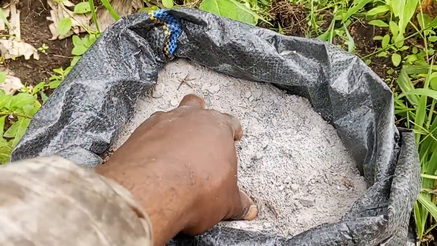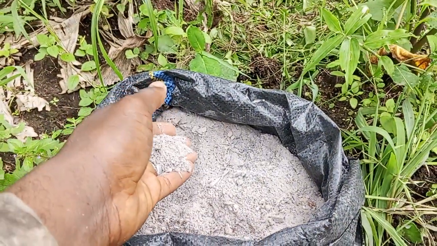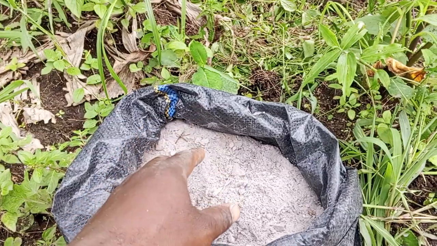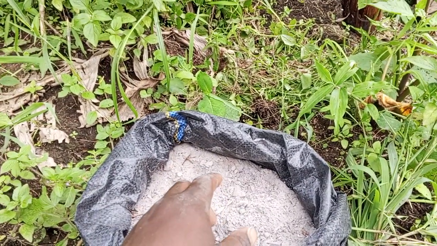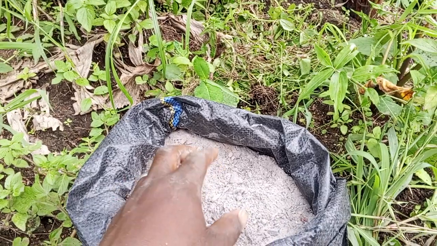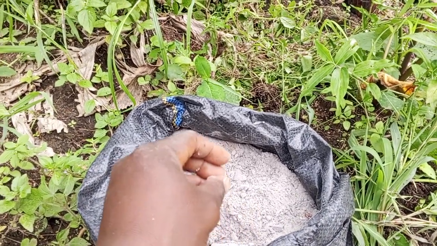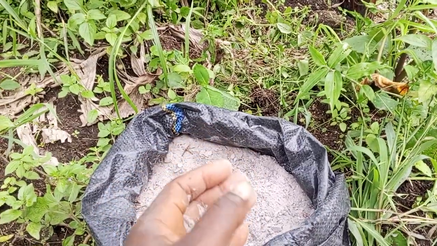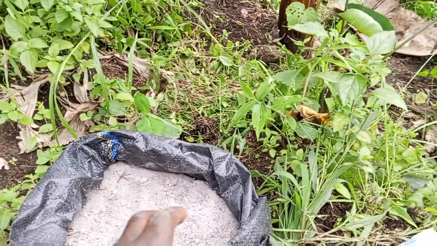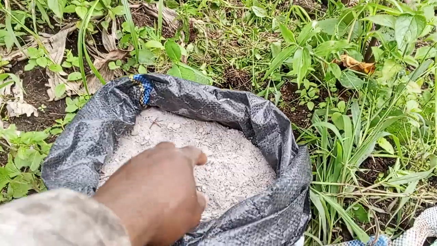This is wood ash, and we use this one because it gives calcium to our plants, and it also helps to increase the yield, helps in flower production, and gives good stability to the plant. That is the use of calcium to our plants.